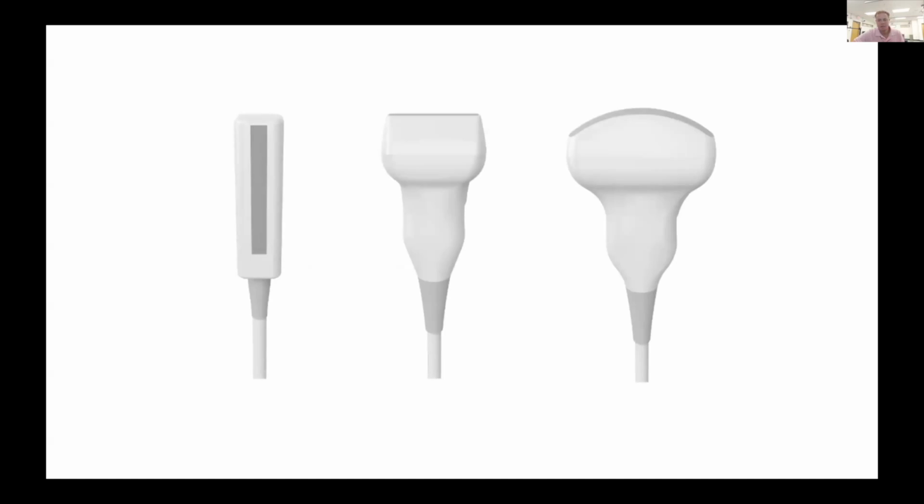Okay. So again, when we typically think about an ultrasound probe, we think of it in these form factors here on the right. And that's great if we want to do freehand medical ultrasound imaging.